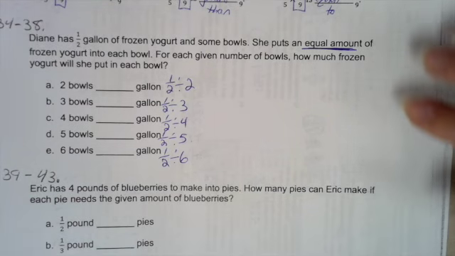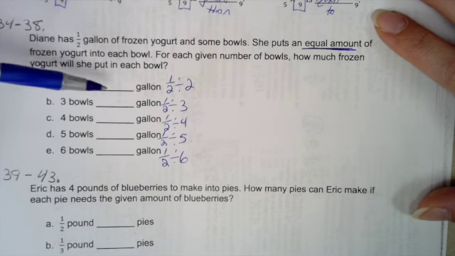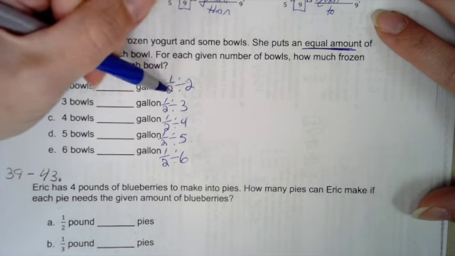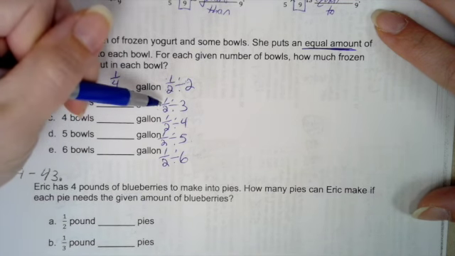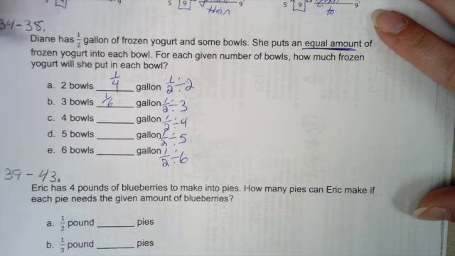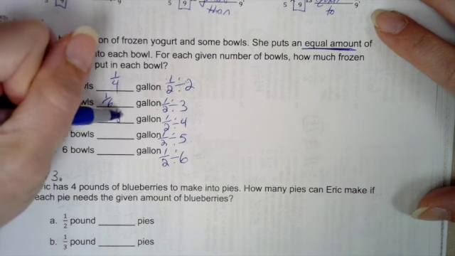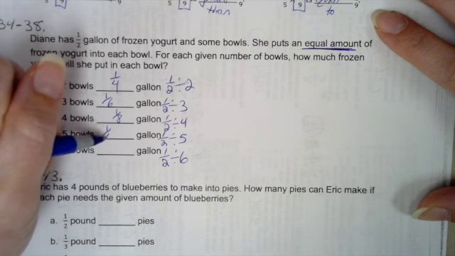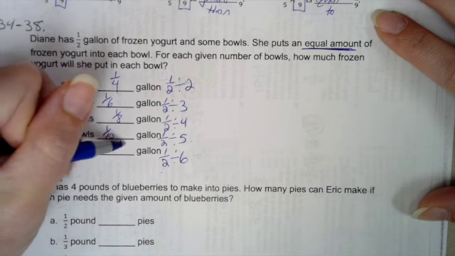And yes, you need to write down all of those problems. I start with a fraction, so all of my answers should be fractions. And I'm going to multiply my denominator and my whole number. 2 times 2 is 4, must write it as a fraction, 1/4. 2 times 3 is 6, must write it as a fraction, 1/6. 2 times 4 is 8, must write it as a fraction, 1/8. 2 times 5 is 10, must write it as a fraction, 1/10. 2 times 6 is 12, must write it as a fraction, 1/12.